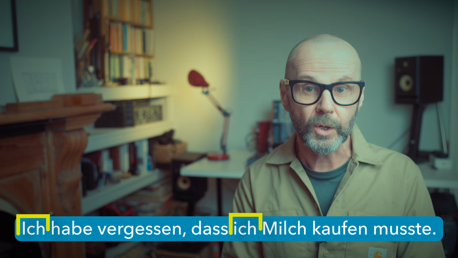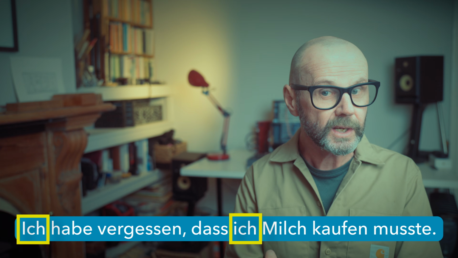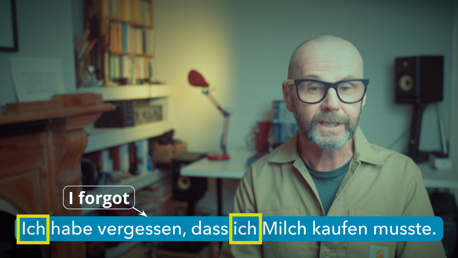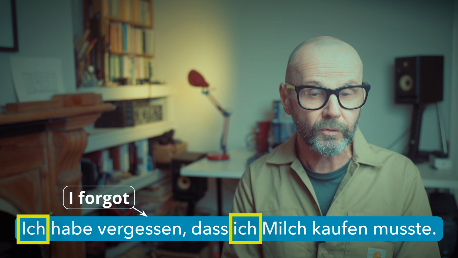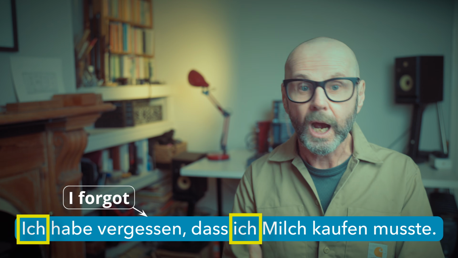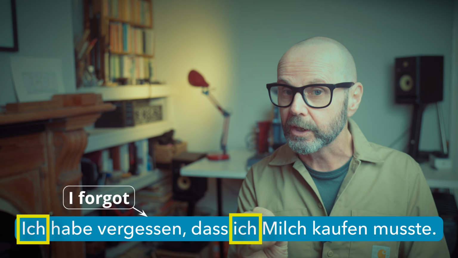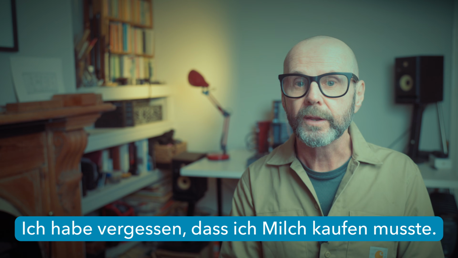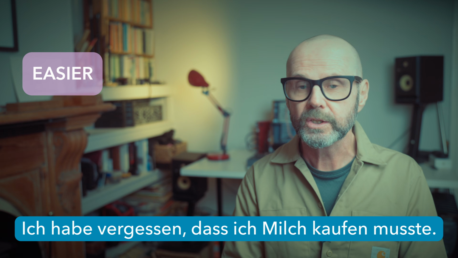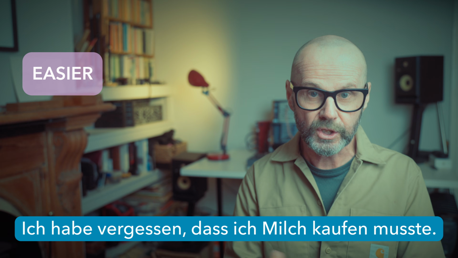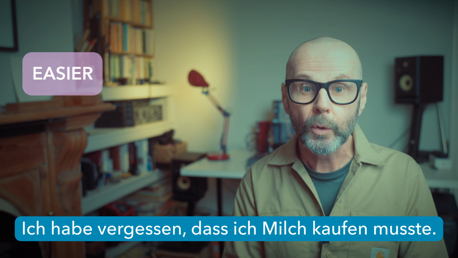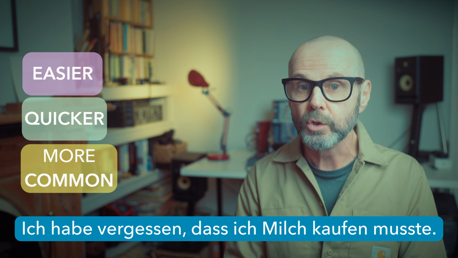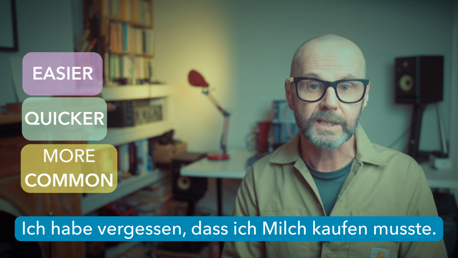I'm the subject in both sentences. In the first sentence, I'm just saying I forgot. Perfectly okay sentence all by itself. But in the second sentence, I tell you not what I forgot, but what I forgot to do. Today, I want to think about an easier way to say the same thing, which is, if not better, a quicker and probably more usual way of expressing the same thing.